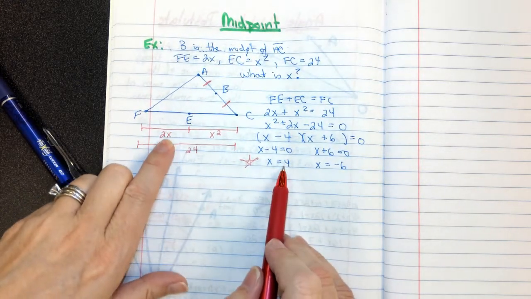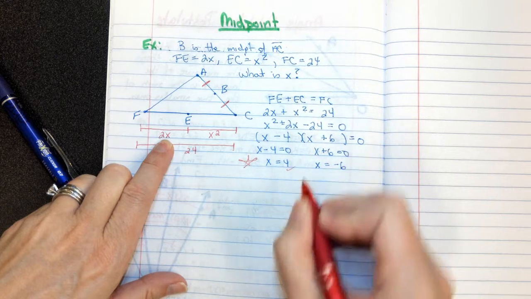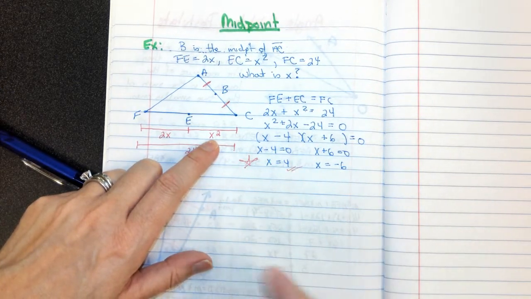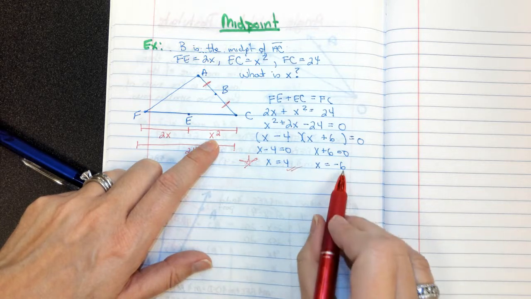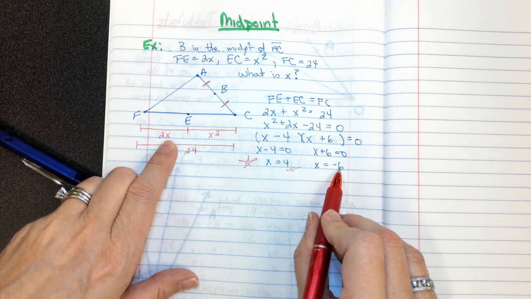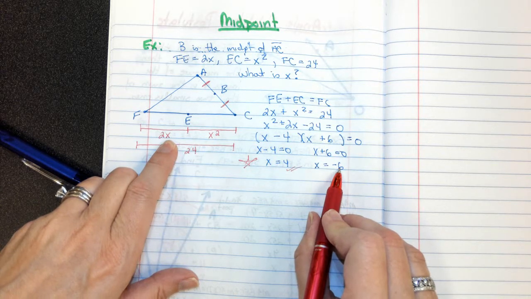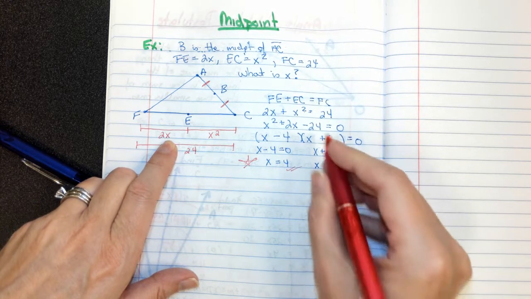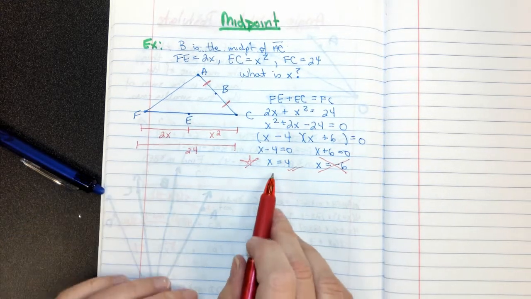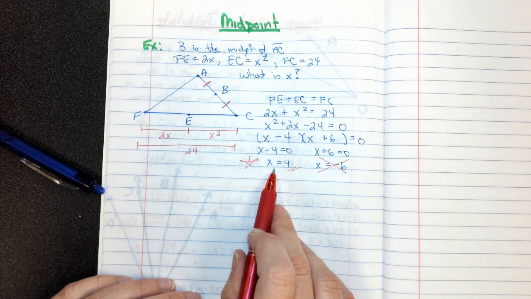So 4 times 2 is 8. Great. 4 squared is 16. Great. So 4 is a solution. Now plug in the negative 6. 2 times negative 6 is negative 12. You cannot have a negative length. So this now goes away. The only answer I would have is 4.